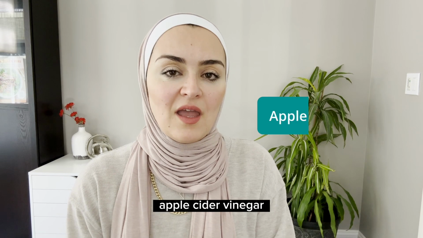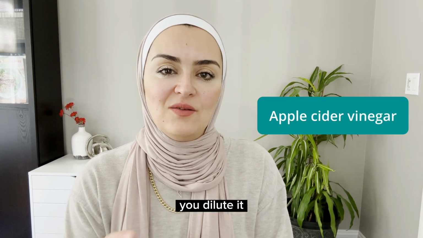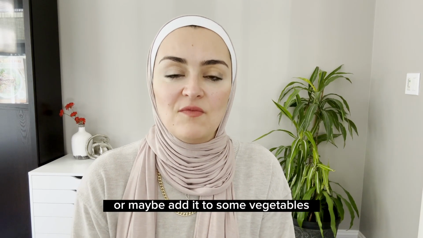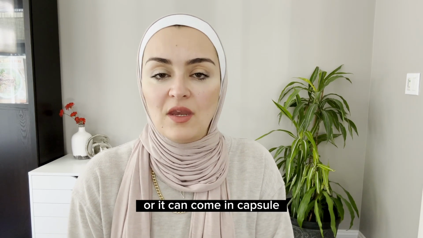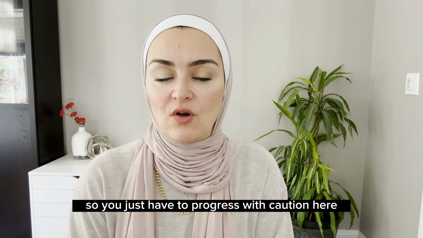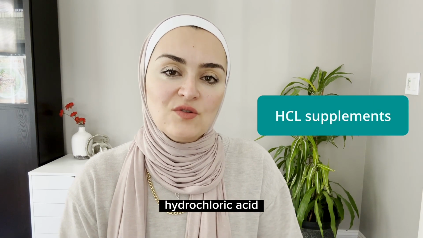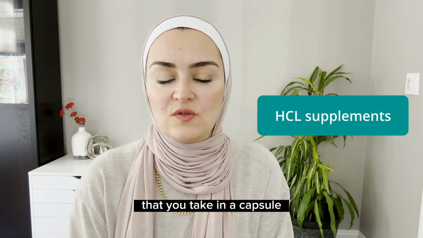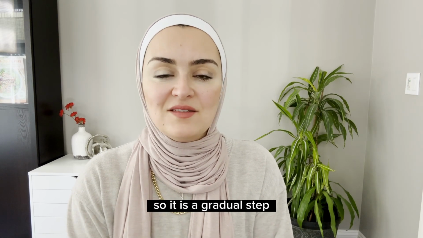You can try apple cider vinegar, but again, you have to make sure that you dilute it or maybe add it to some vegetables in the form of a salad before your meals, or it can come in capsules. So you just have to progress with caution here. And then you may actually try supplemental hydrochloric acid that you take in a capsule. You also have to be careful and use with caution. So it is a gradual step.